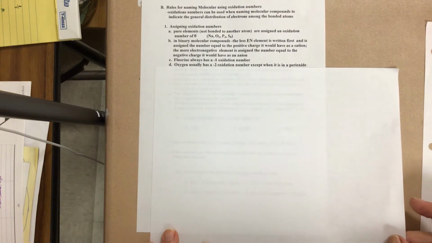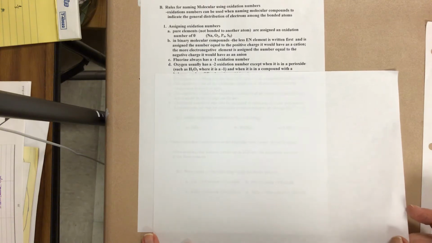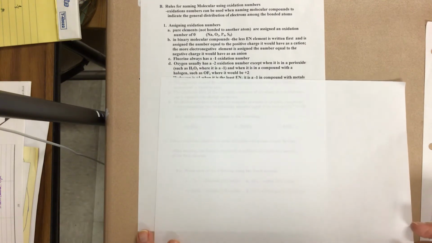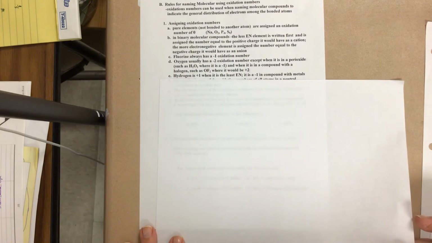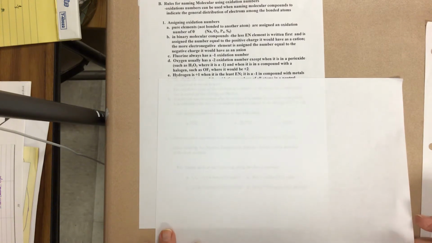Oxygen is usually a -2 oxidation number, except if it's a peroxide, such as H2O2, hydrogen peroxide, where oxygen would have a -1. And when it's in a compound with a halogen, such as OF2, now oxygen would have to have a +2. Hydrogen is normally a +1 when it is the least electronegative. It is a -1 in a compound with a metal. So if you put hydrogen with sodium, NaH, then your sodium is a +1, so your hydrogen would have to be a -1.